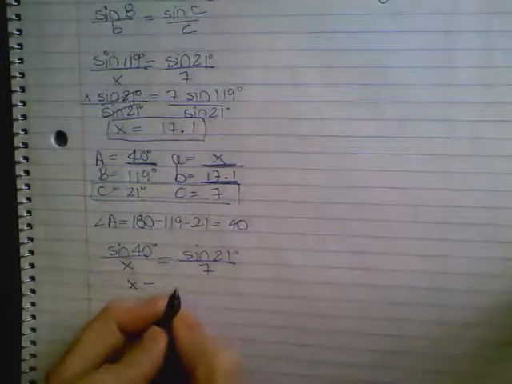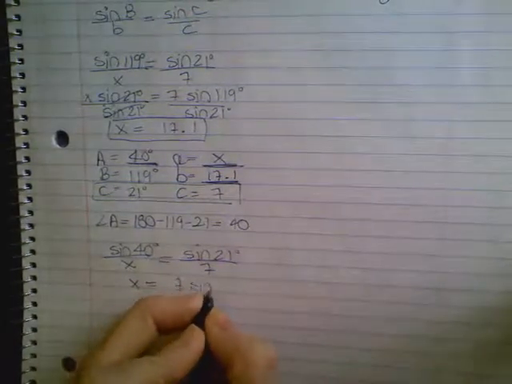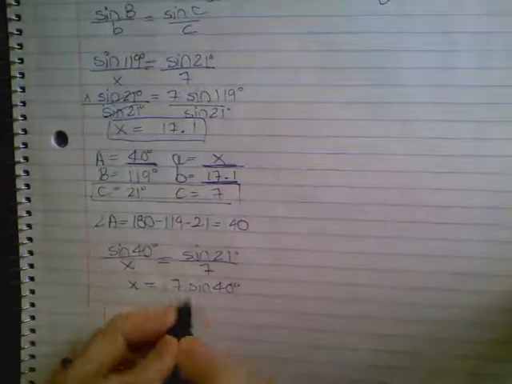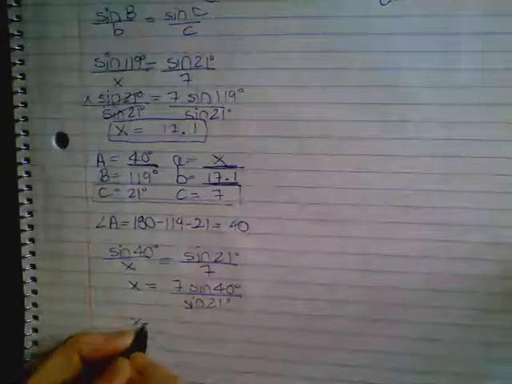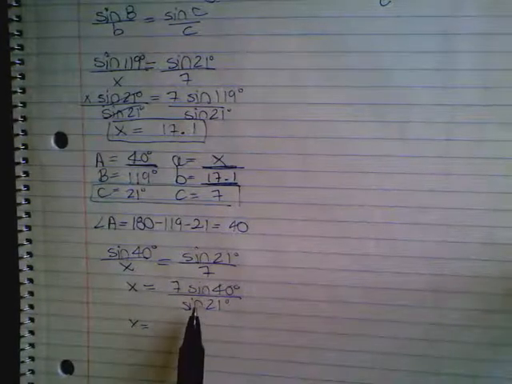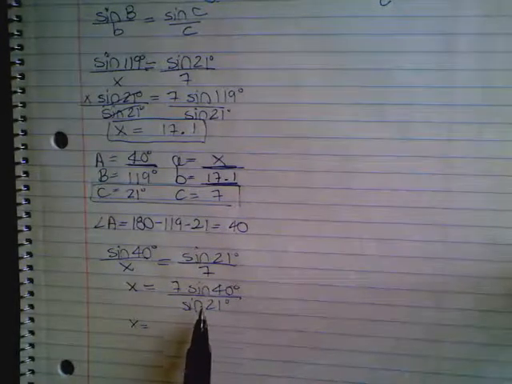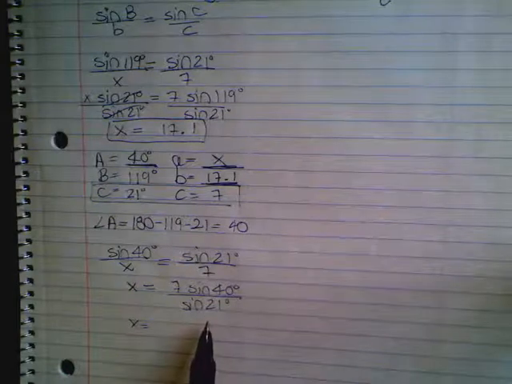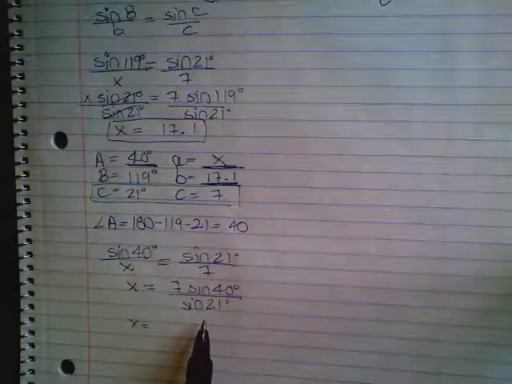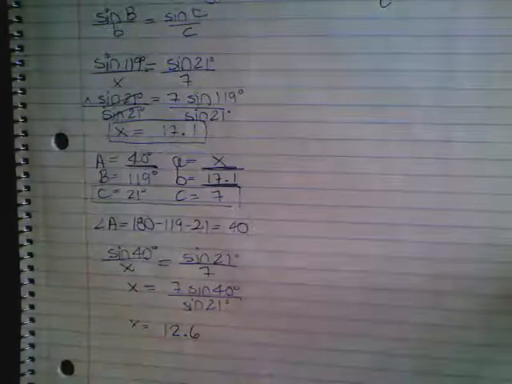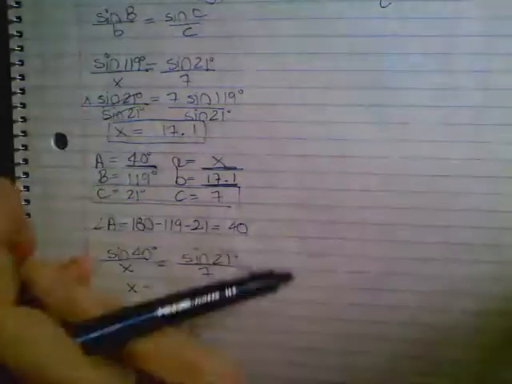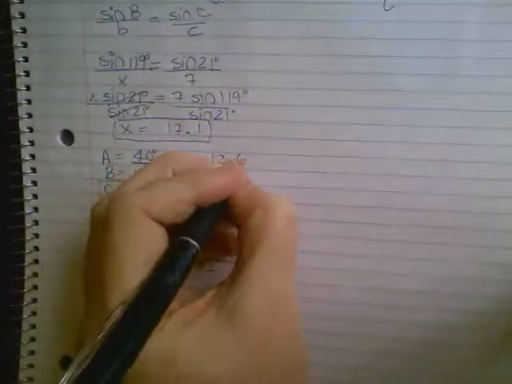So cross multiply and divide, I am going to get 7 sine 40 degrees divided by sine of 21 degrees. 7 sine 40 divided by sine 21. I got 12.6. So side A is 12.6.